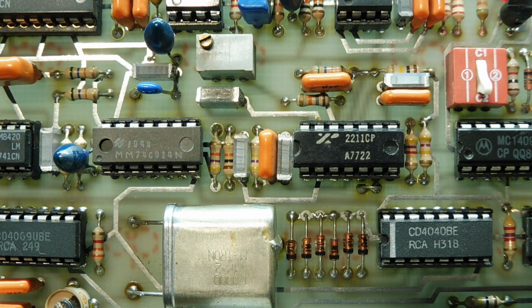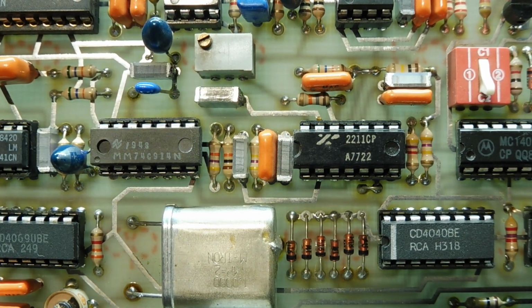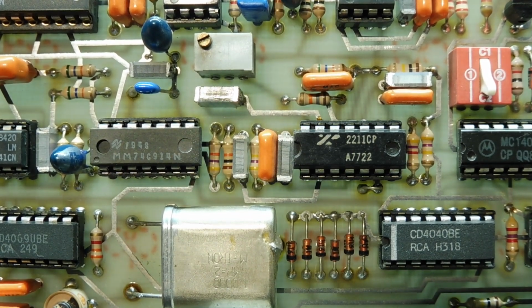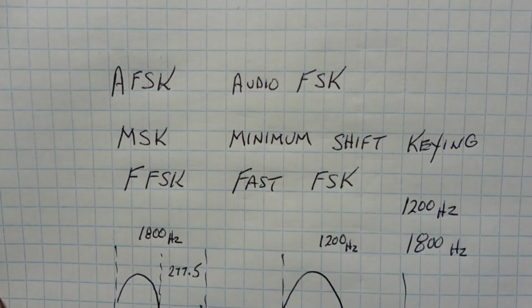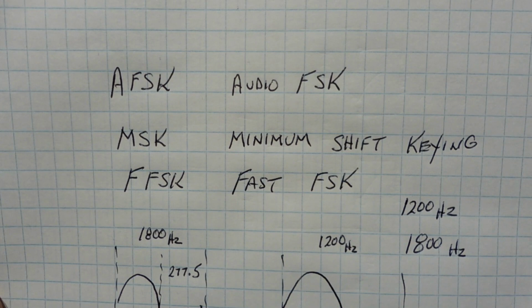Now there are other techniques. You could actually measure the period of the mark and space frequencies and determine the 0 and the 1 output. But I'm using the phase lock loop, and I won't go into too much detail. I might have to do another video on decoding, but that's basically the two ways which you could decode an FSK signal.